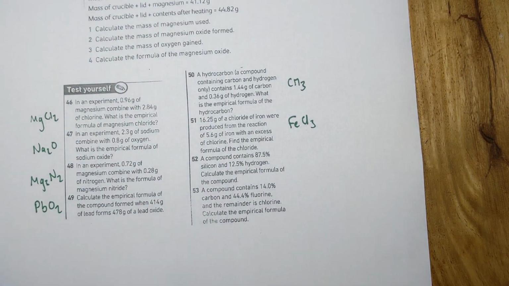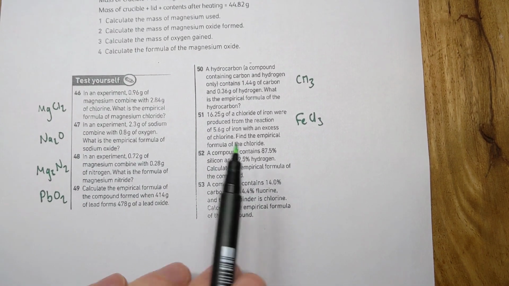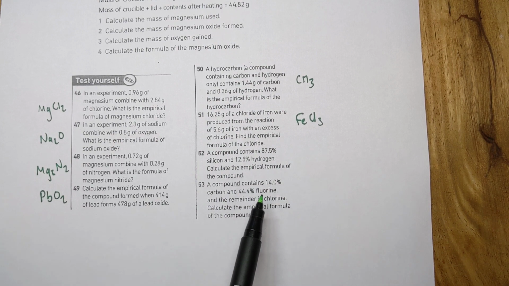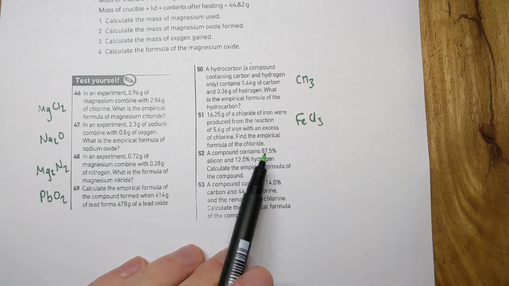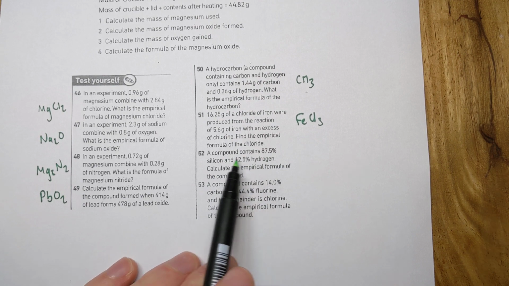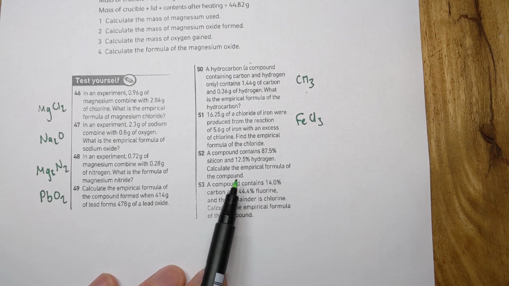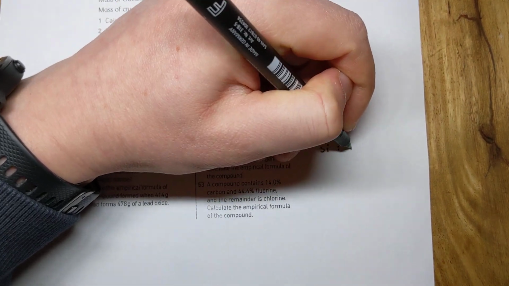Now, I'm actually going to look at these two just in a little bit of depth because they're a little bit different. Now, you might have noticed about these ones, 52, 53, is that they're in percentages and not masses, which maybe puts you off a wee bit. The one thing about empirical formula calculations is you actually can treat percentages the same as masses, because if we look at this one here, compound contains this percent of silicon and this percent of hydrogen, and calculate empirical formula. So again, it's a ratio between silicon and hydrogen.